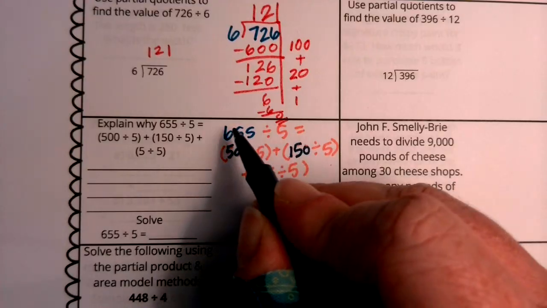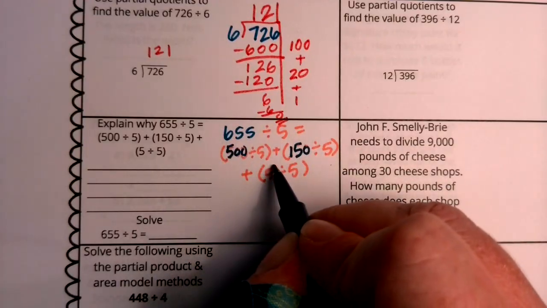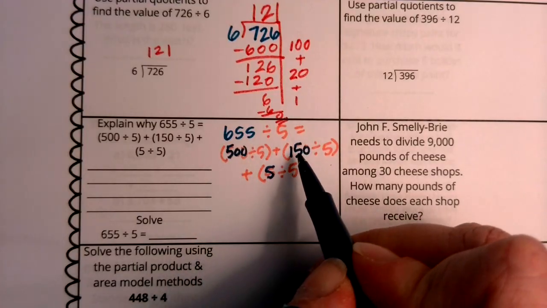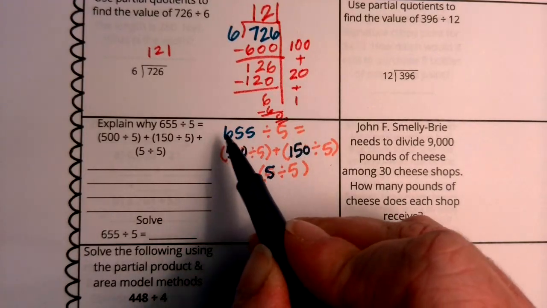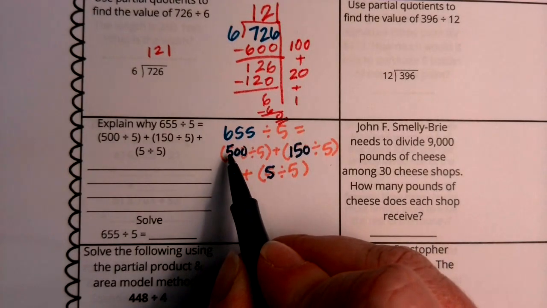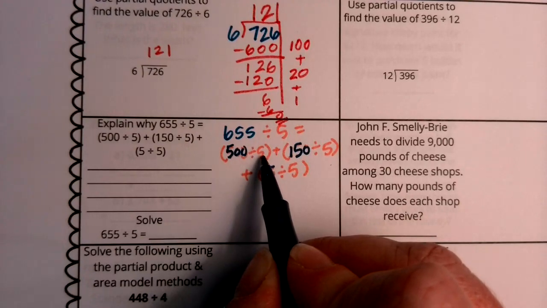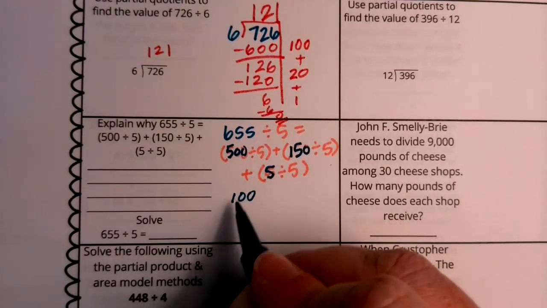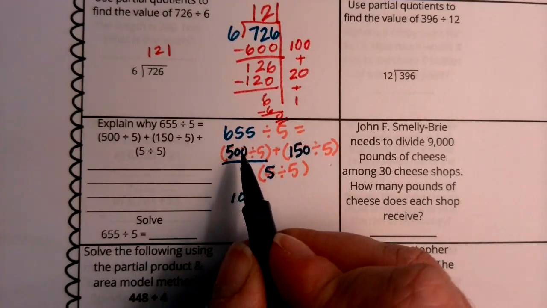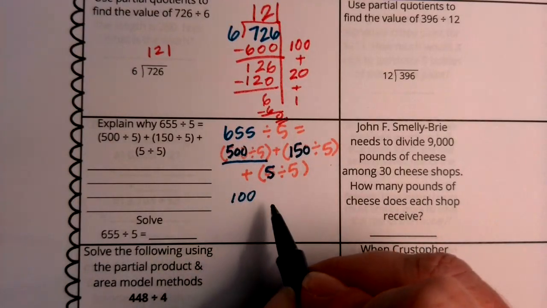So far, they've used up 650 of this, which means that they had 5 remaining. So 500 plus 150 plus 5 is 655, the dividend that they had. The next thing they had to do is figure out the division. Well, what is 500 divided by 5? That would be 100. So this particular expression, 500 divided by 5, is 100, right?